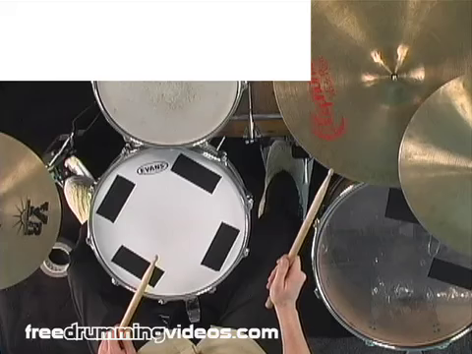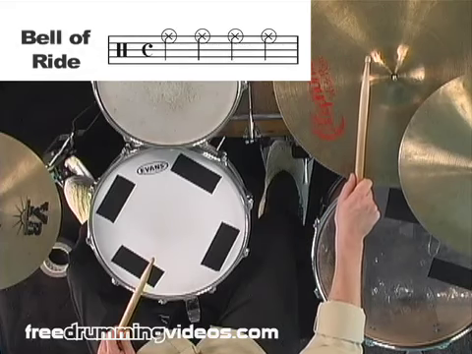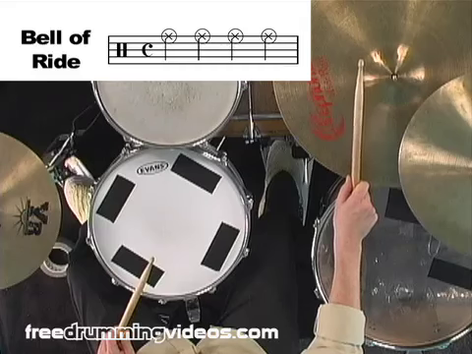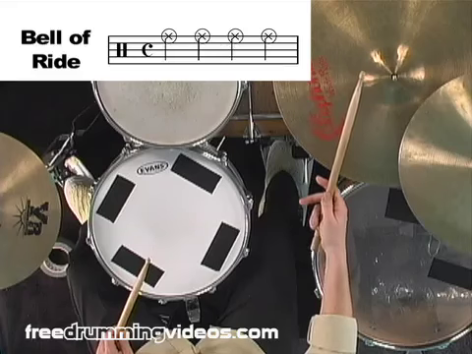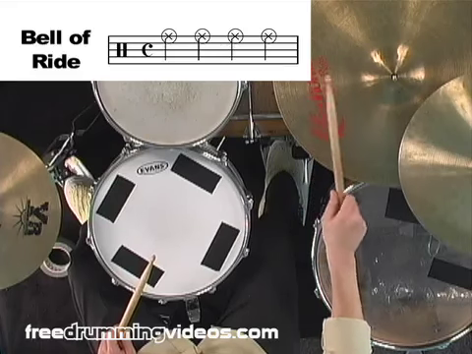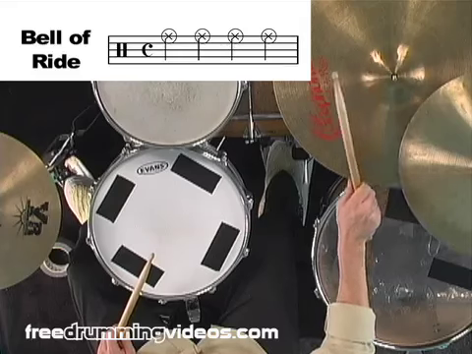Also on that same line, we're going to have the bell of our ride cymbal, which will be on the same line, but the X will have a circle around it. So that's how you'll know to differentiate between those 2 sounds. I'll play that for you.